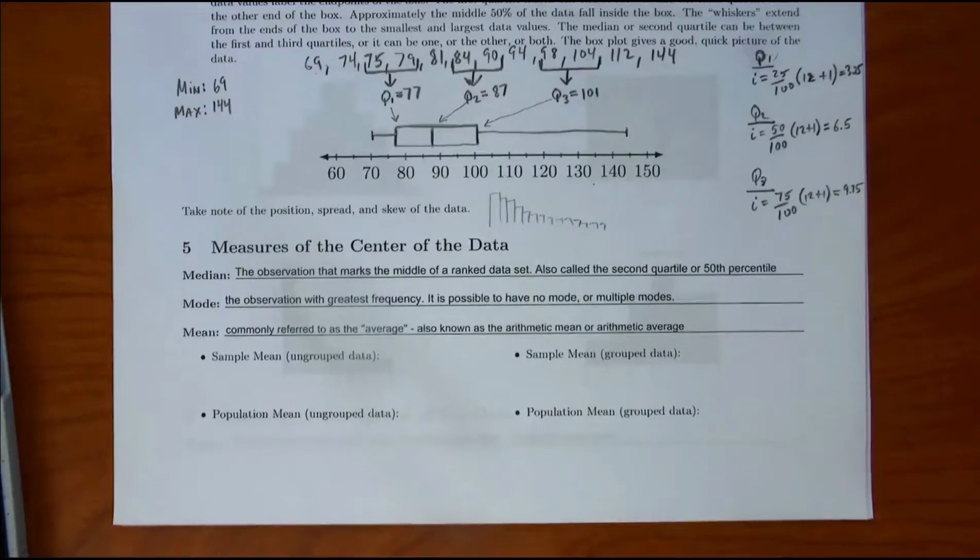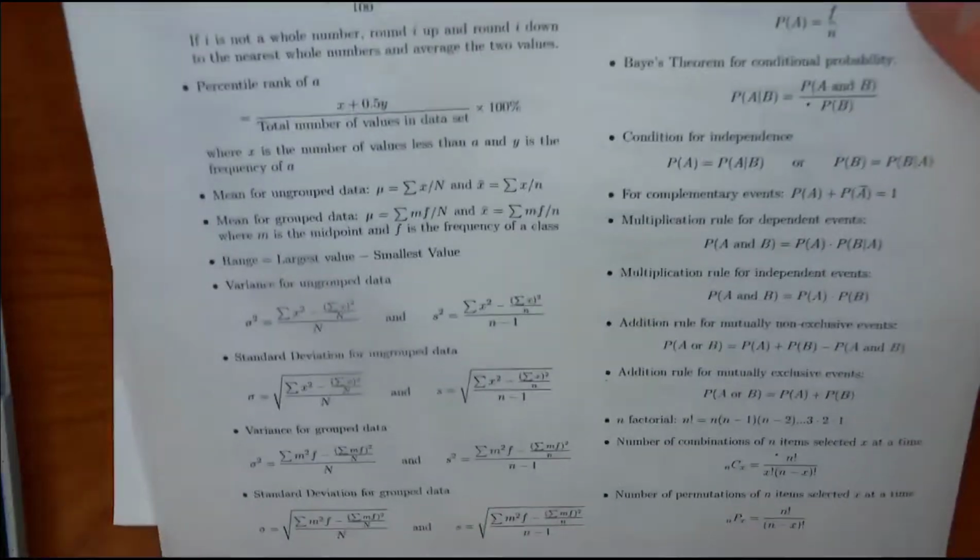Formula time. Okay, we're gonna have lots of formulas over the next page or two. You don't have to memorize them. Of course, we have a formula sheet for you that you can print off on the guide notes again. But there's going to be a lot of formulas here.